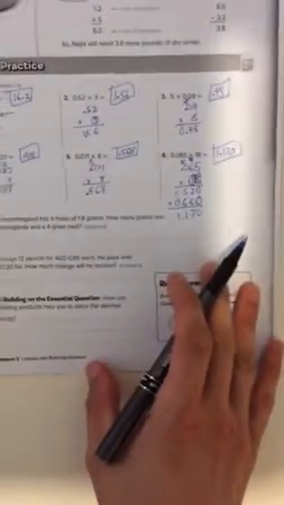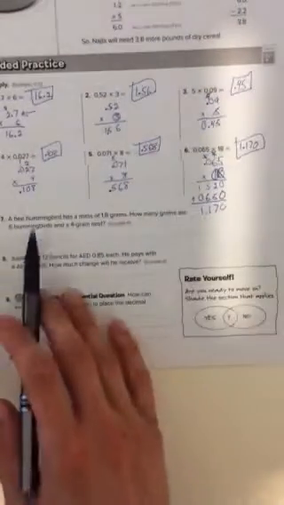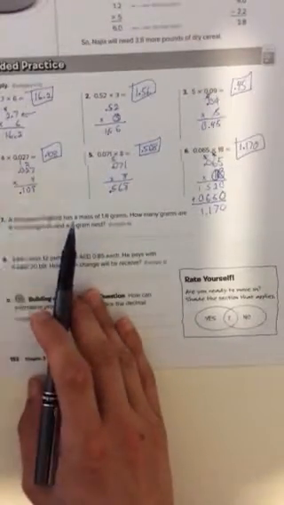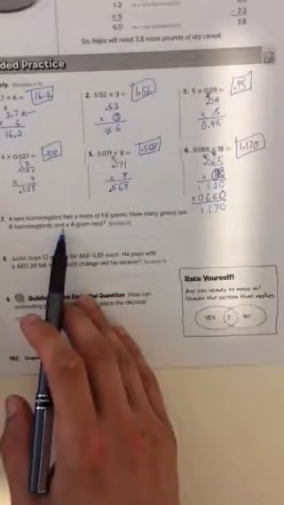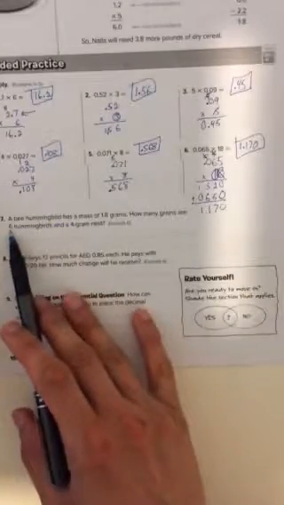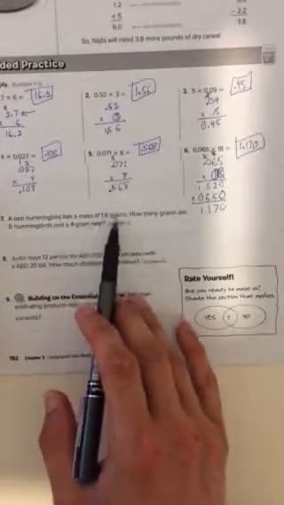And that's my answer. Okay, now a word problem. A bee hummingbird has a mass of 1.8 grams. How many grams are 6 hummingbirds and a 4-gram nest? And a 4-gram nest. That's really interesting. So each hummingbird has a mass of 1.8 grams.